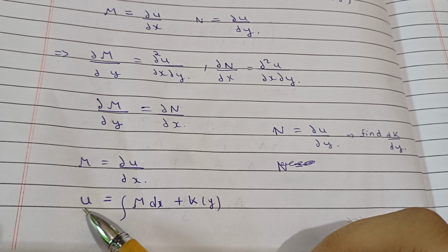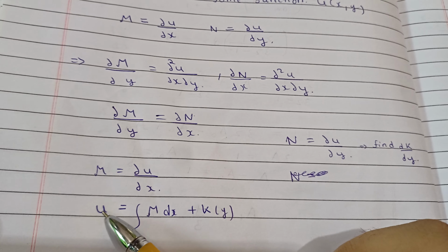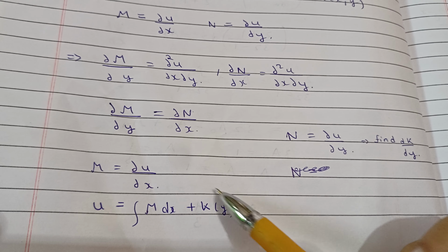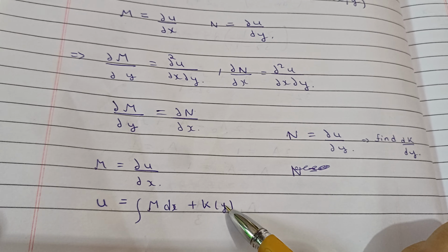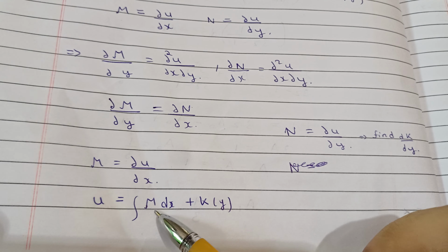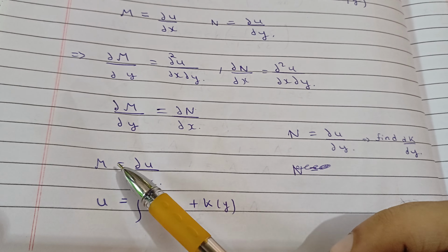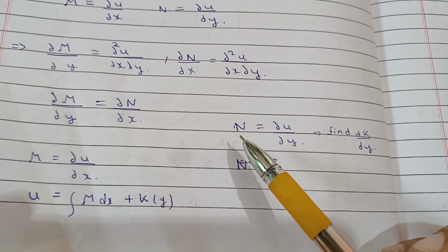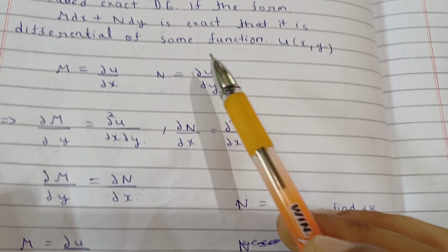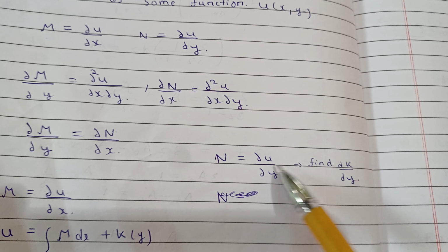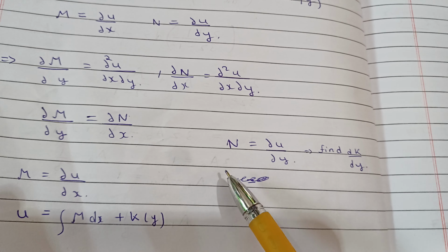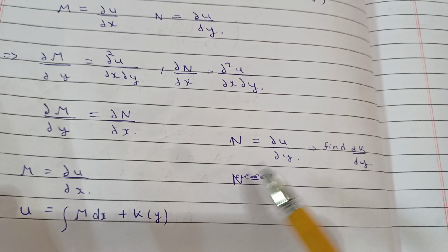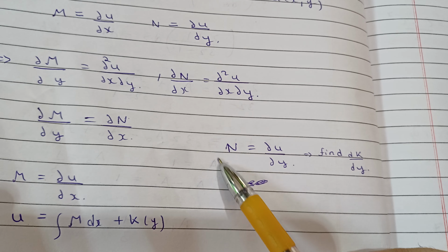Why? Because if you now differentiate this equation with respect to x, del u by del x will give you m plus this is a function of y, then it will give you 0. So you will again get m equal to del u by del x. So that's how you can solve this. And the same if you want to solve with respect to n, then n equal to del u upon del y from here, and again it will give you u equal to n del y plus some function of x. Okay, and that can again be differentiated to this form.